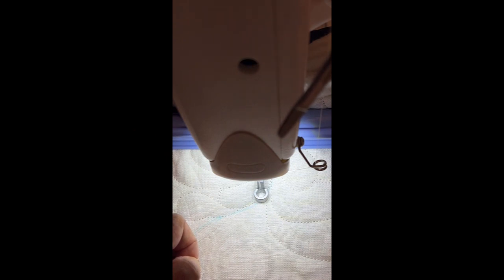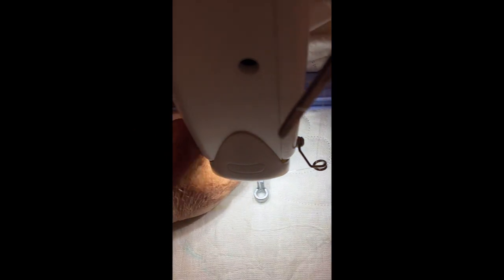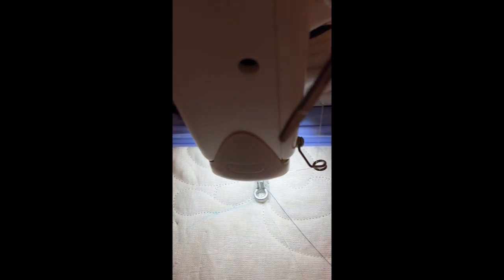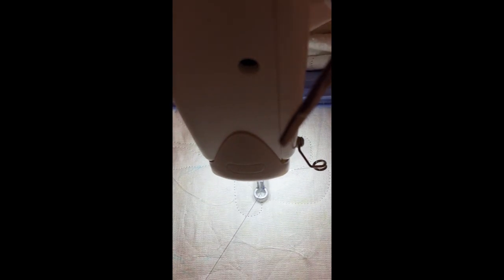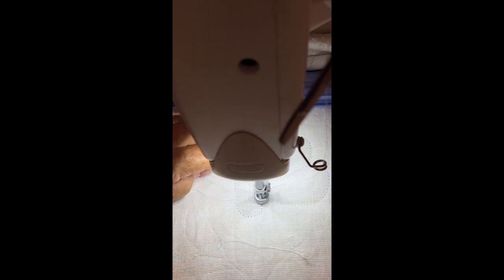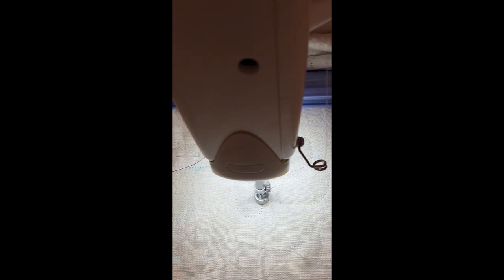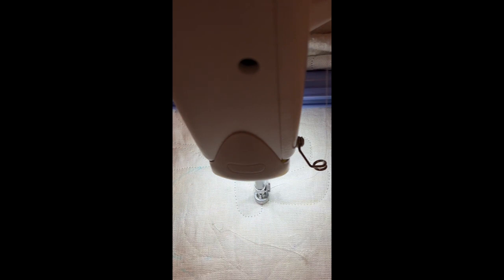I am following the markings that I've made on the quilt top. The thread, the bobbin thread, and here I go. Let's see. Get the threads, clip those threads. Just want to clip the threads, get them out of the way. All right, there. Now I'll do a little backtracking.